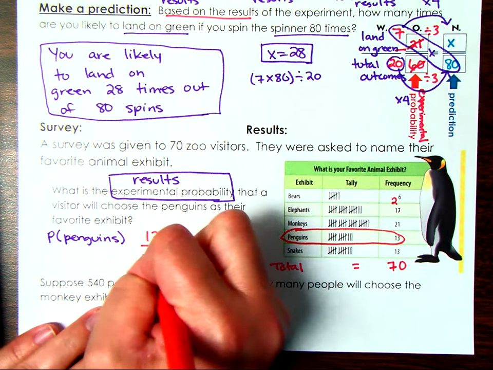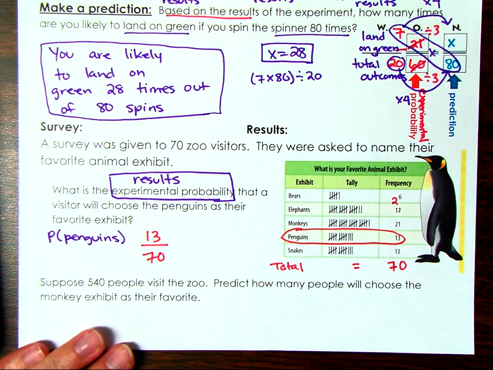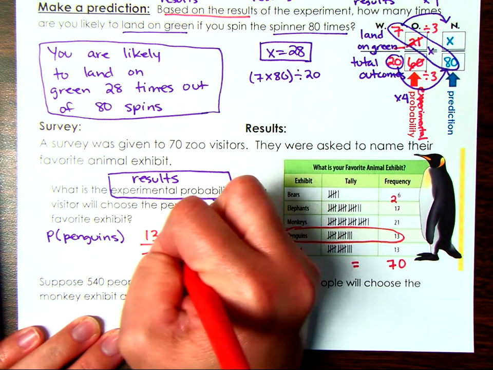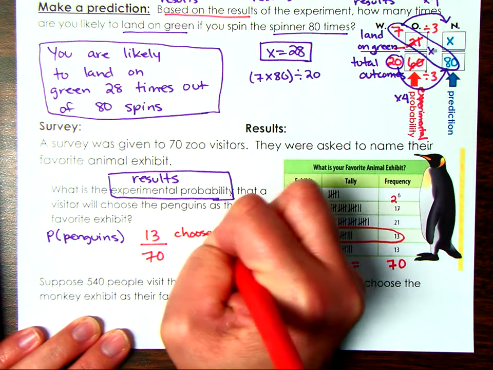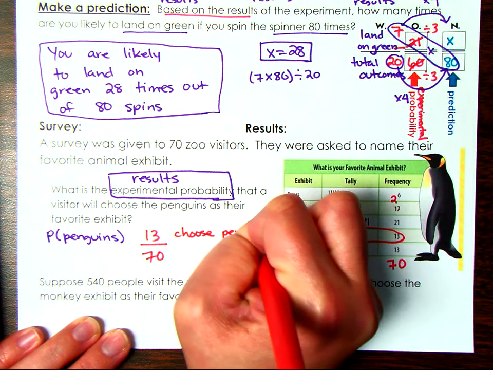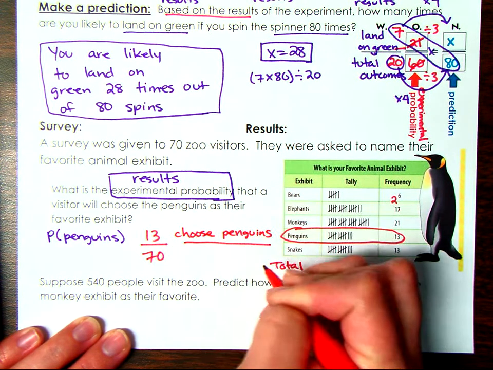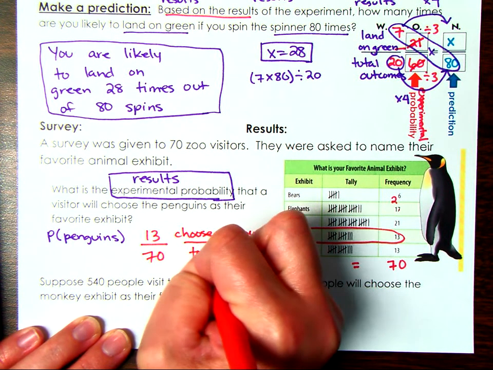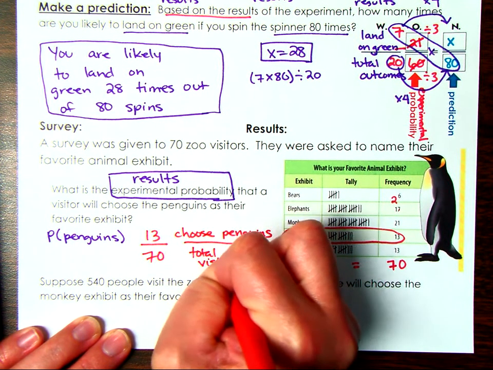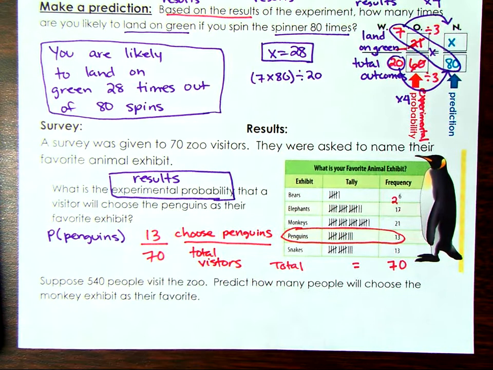So there's 13 out of 70 chose penguin. So this 13 represents the people who chose penguins as their favorite out of the 70 total visitors. So that is based on the experiment itself.